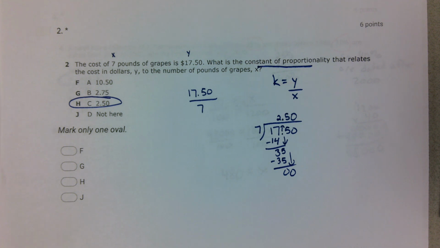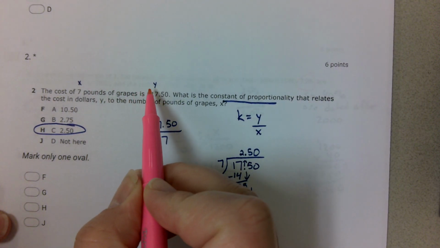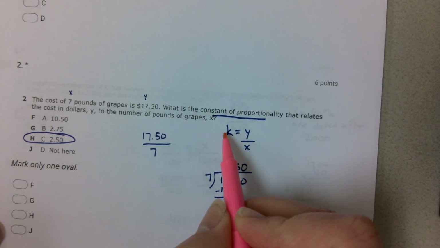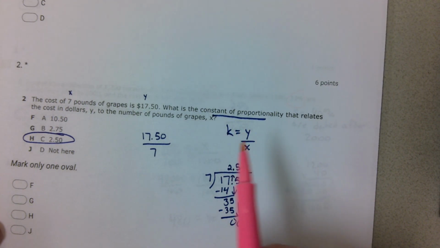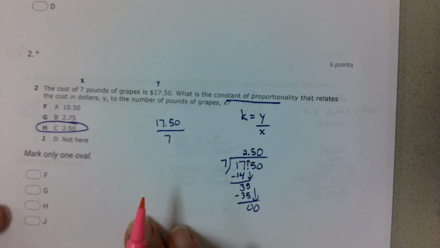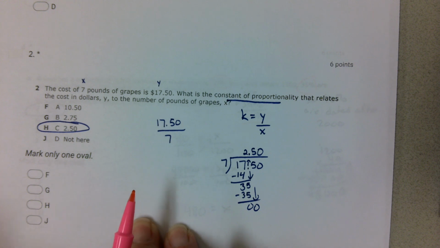Number 2. The cost of 7 pounds of grapes is $17.50. What is the constant of proportionality that relates the cost in dollars Y to the number of pounds of grapes X? So Y is my dollars, $17.50, and the pounds is X. Constant of proportionality, K equals Y over X, so $17.50 over 7. Divide, and I get $2.50.